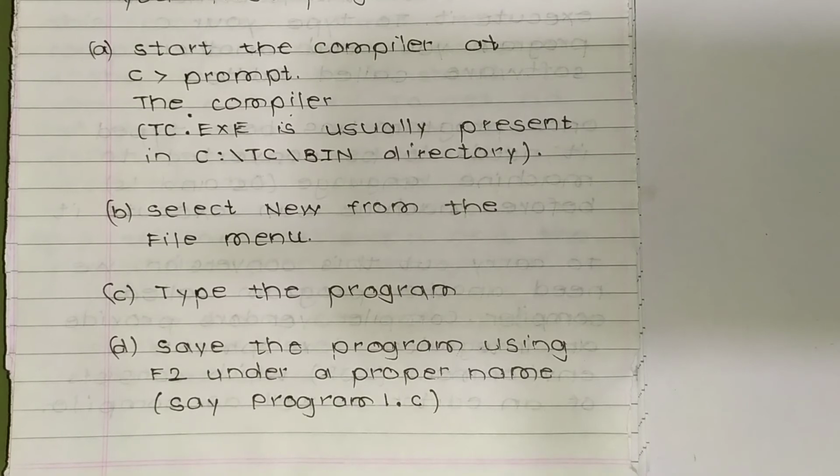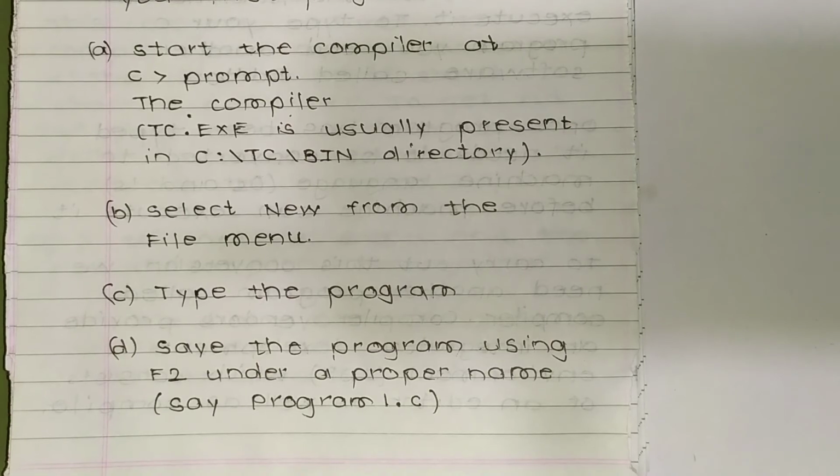Step C, type the program, so we are typing the program. Step D, now save the program using F2 under a proper name, say program1.c. So we are saving the program using F2 under a proper name like program1.c.